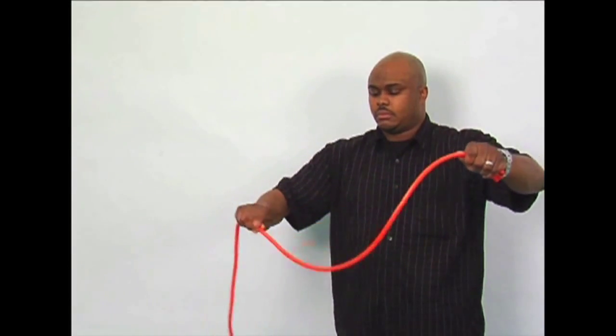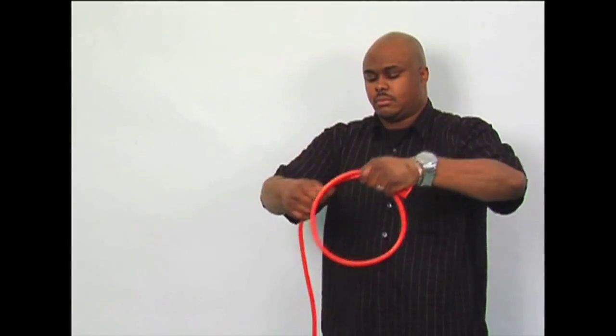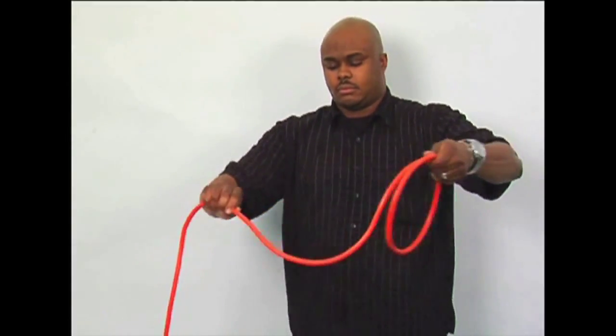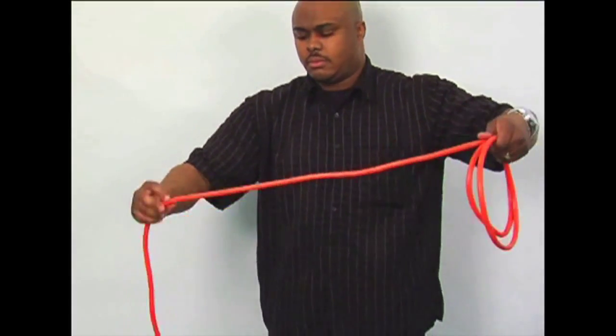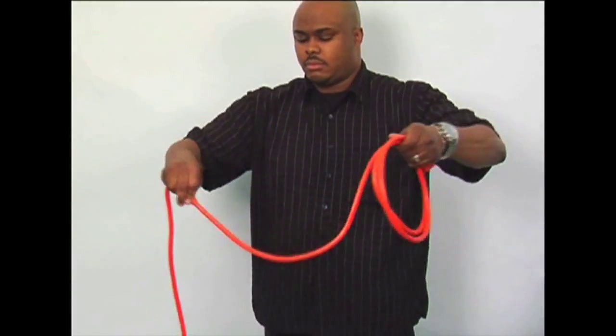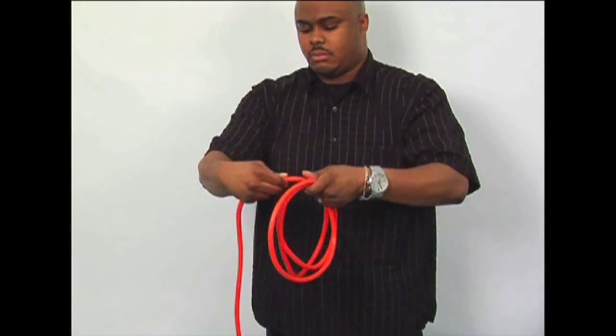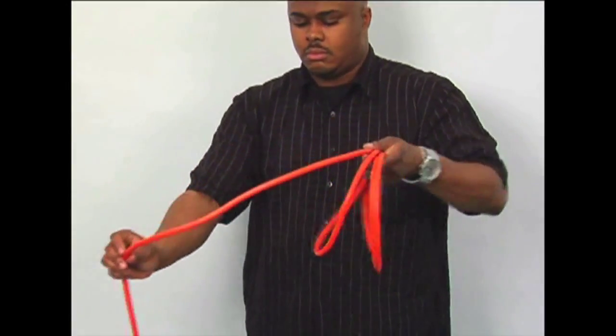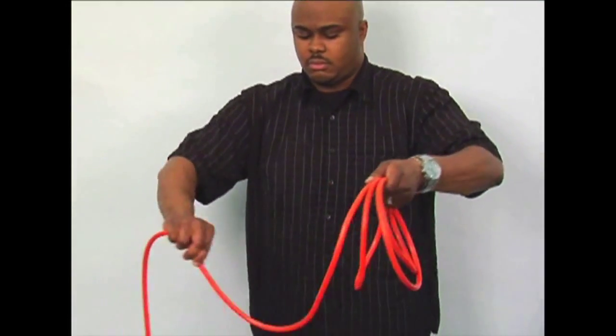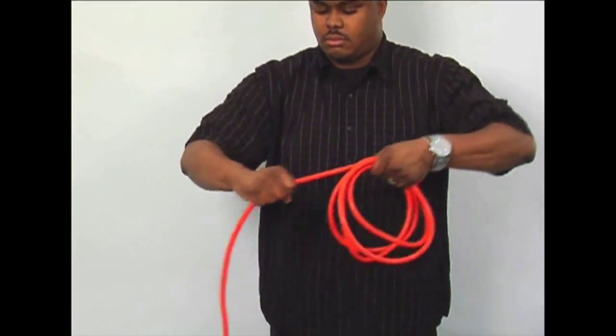Basically, start at the end. What you want to do is bring your cord around while at the same time twisting your hand like what you see here. Now, depending on if you're right-handed or left-handed, you're going to twist in different directions, but more or less, this is what you're going to do. Loop the cord around and twist your arm as you're looping it.